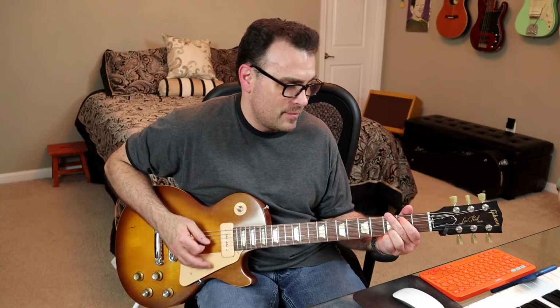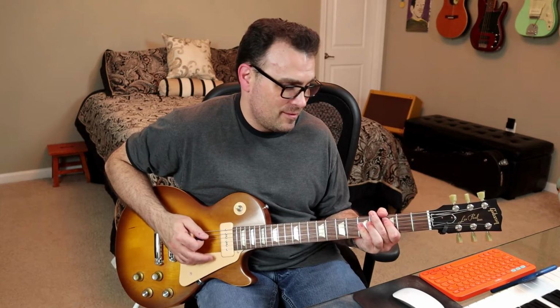And we're going to start out with the G. To the E minor. C. D. And you can see I'm building up intensity as I go through those chords. I start off quiet. Get a little louder. You want to add dynamics to your playing. It really helps add excitement to your song.